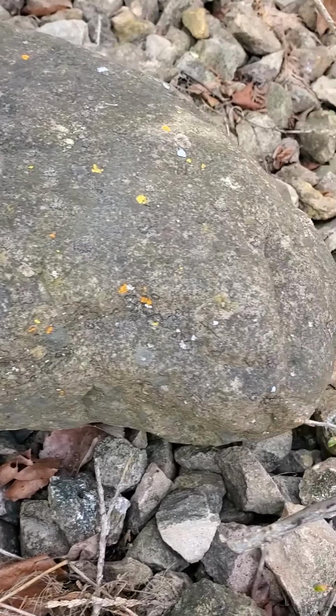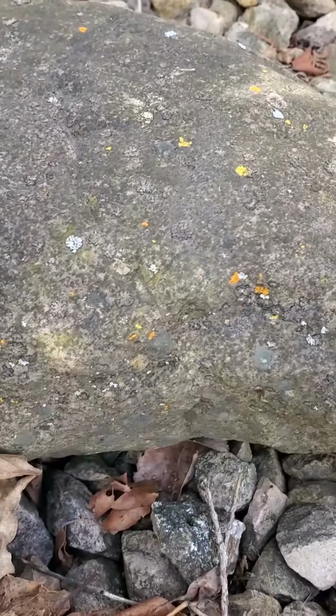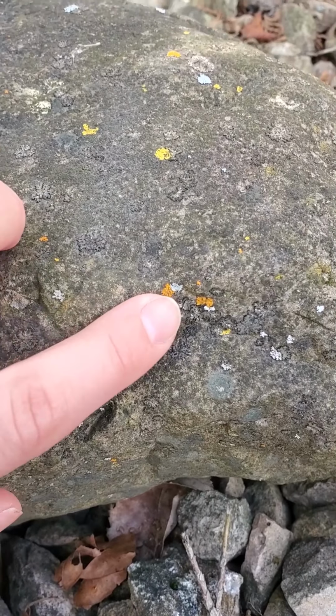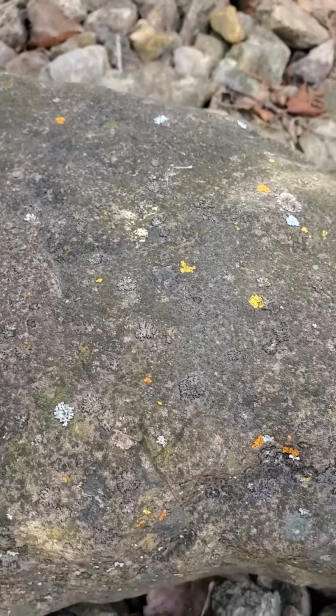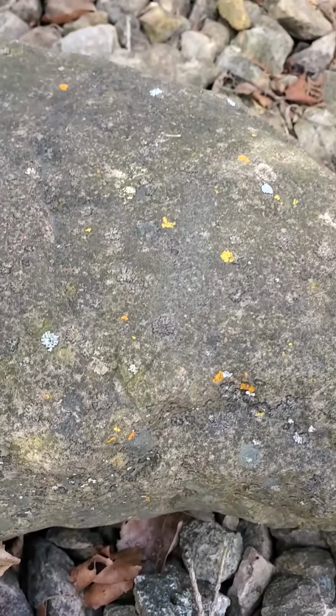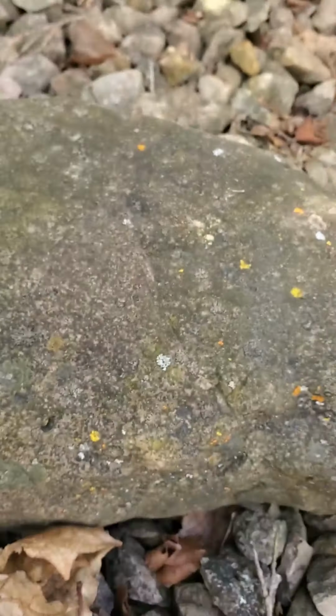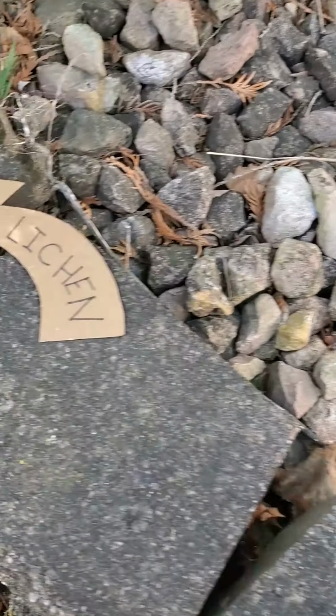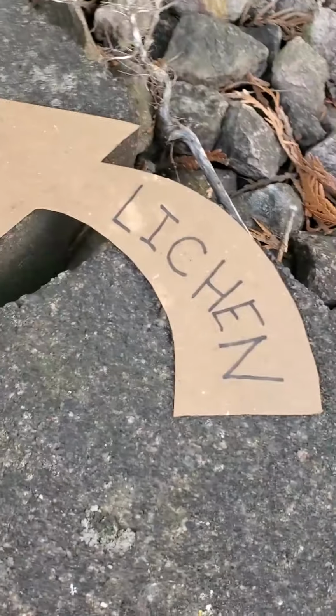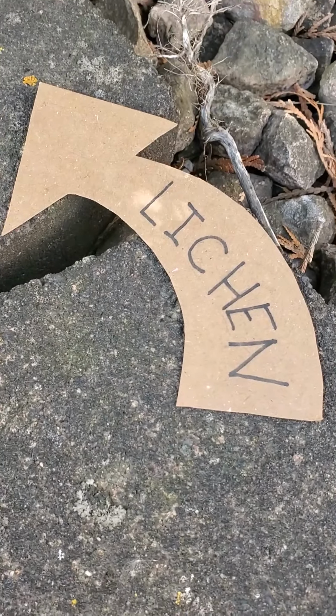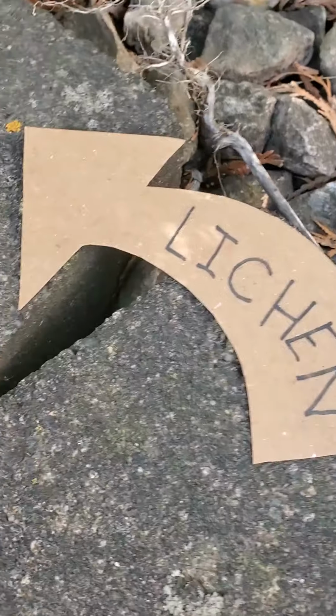I'm in my front garden, and on the stone here I found this really cool organism, and this is what we're looking at here, all these bright colors. Now you may have seen something like this before, and you might have thought that it was a type of moss, and it is actually different than that. And I found some over here on the stonework. Oh look, check it out. That's its name. This organism is known as lichen.